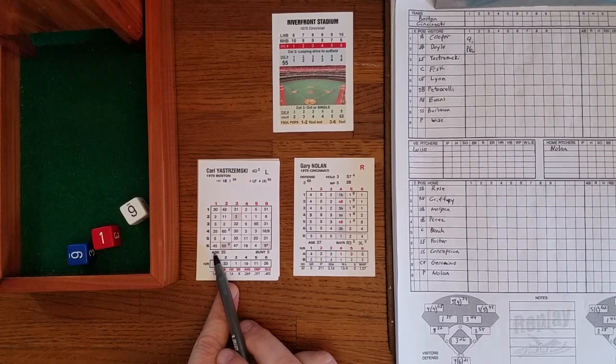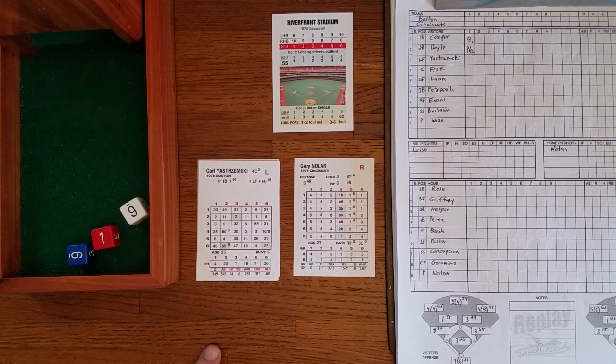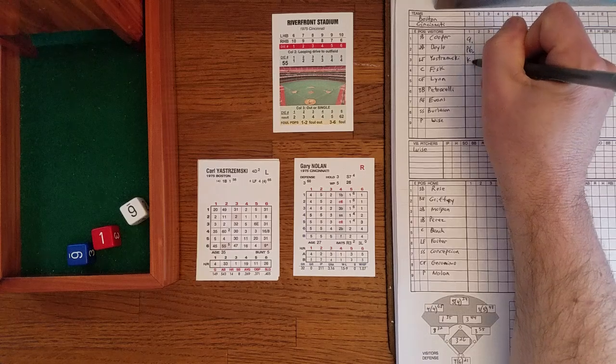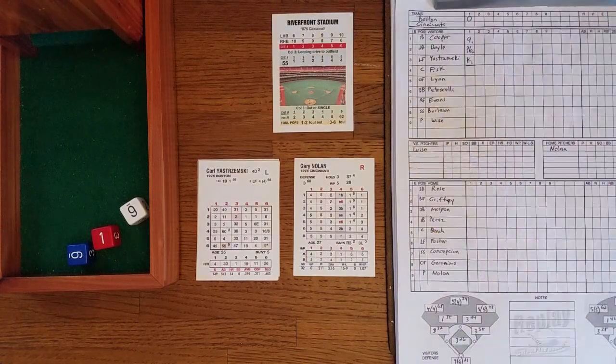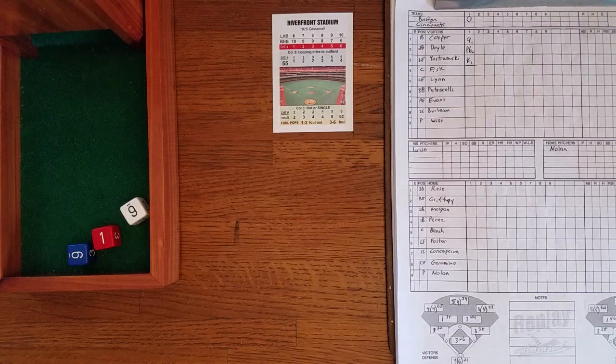1-6-6. 1-6 is a 45, and a 1-6 is a 5, total of 50 in column number 1. And a 50 in column number 1 is a strikeout or a comebacker to the pitcher, depending on the base running situation. With the bases empty, it is a strikeout. So nothing doing for the Red Sox in the first. They go quietly, 1-2-3. We go to the bottom of the first.